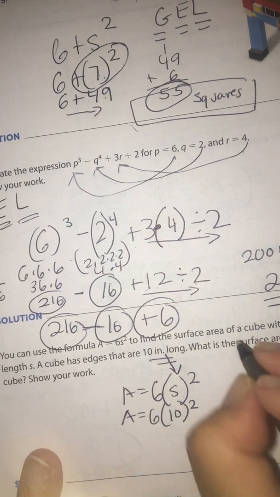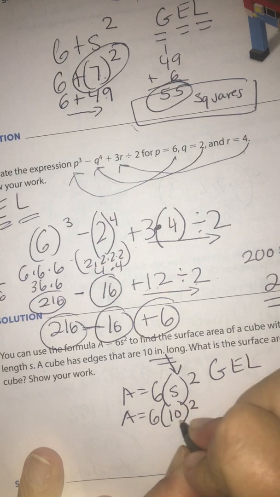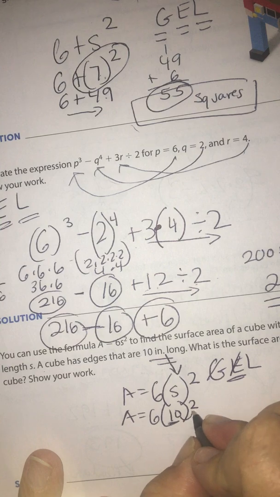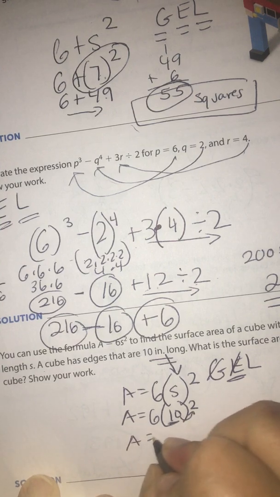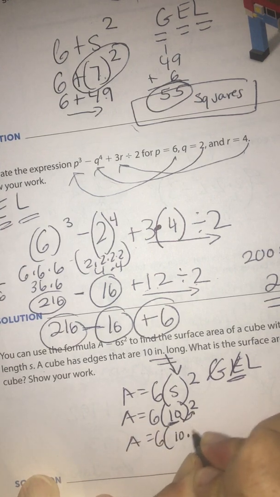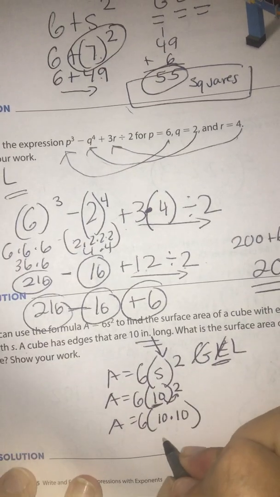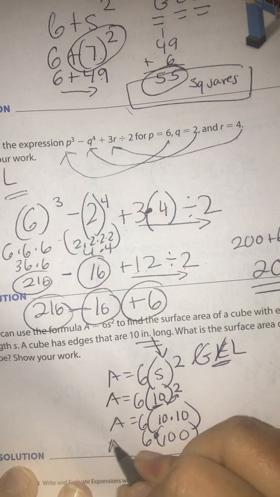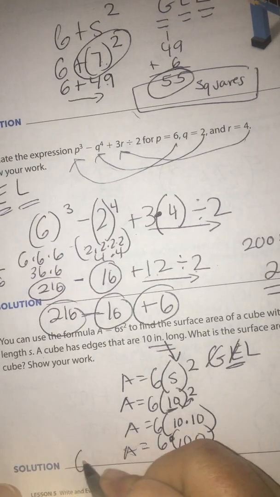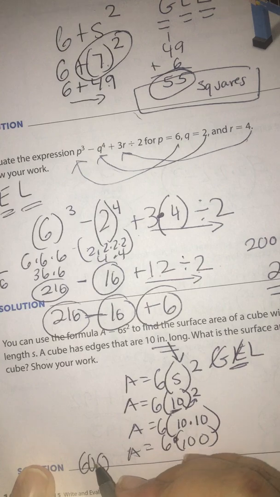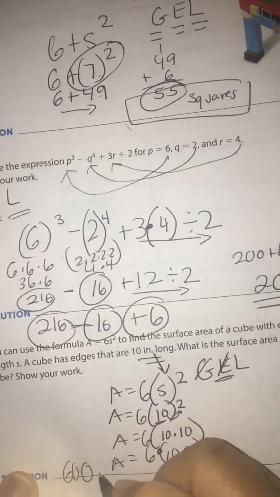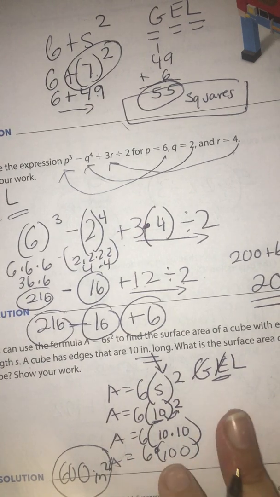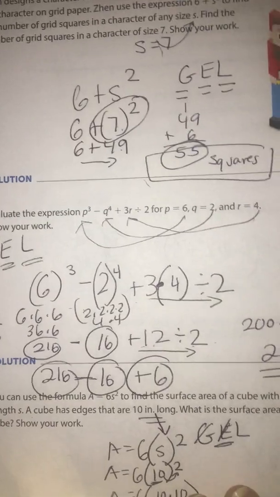This is very tricky. You don't want to forget your GEL. There's nothing in the grouping symbol, but exponents is next. So when I rewrite it, I keep the 6 there, and I do 10 times 10 first, which is 100, and then I do multiplication. So 6 times 100 is 600, and it's inches, so this is 600 inches squared because we're doing surface area. All right, and that's going to be 101 and 102.